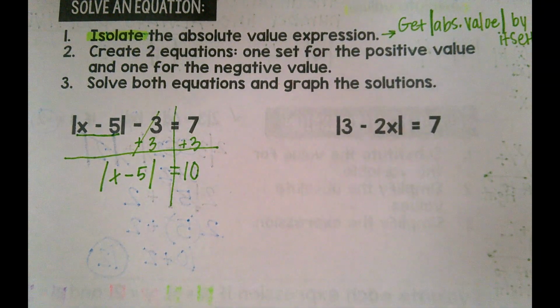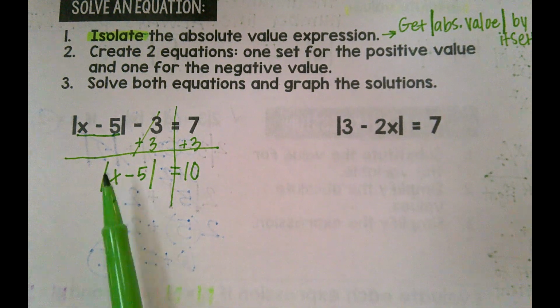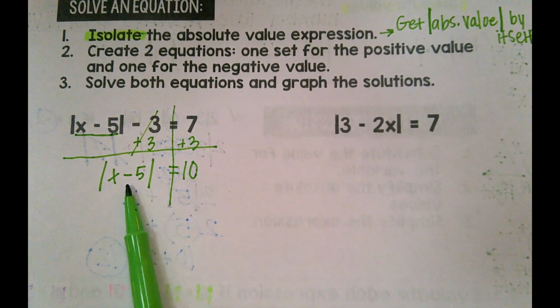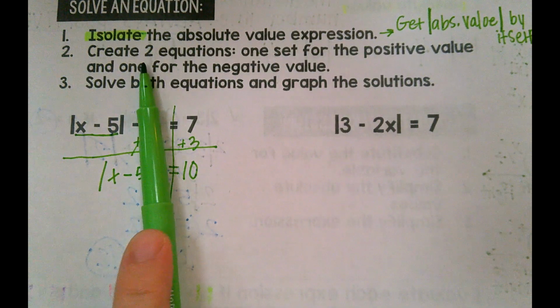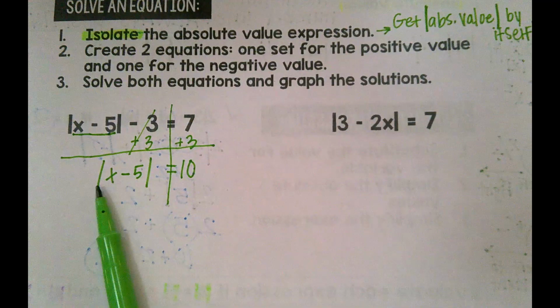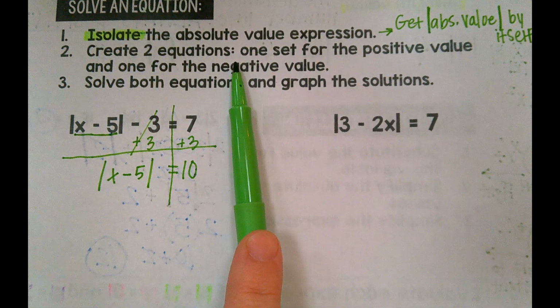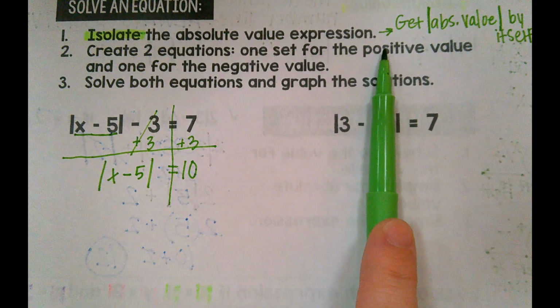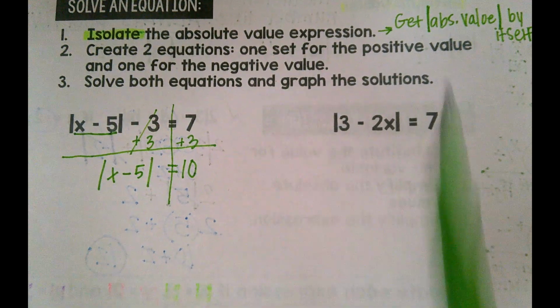Are we gonna do a positive 5? Not yet. You might think, because this is what we got to do next. Okay. Next, our absolute value expression is by itself. So now we create 2 equations. One for the positive value and one for the negative value.